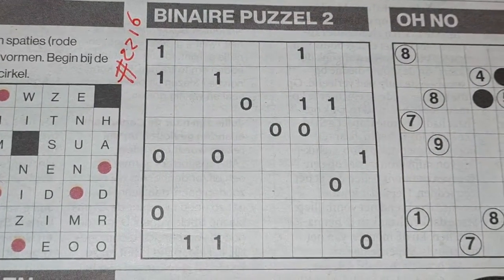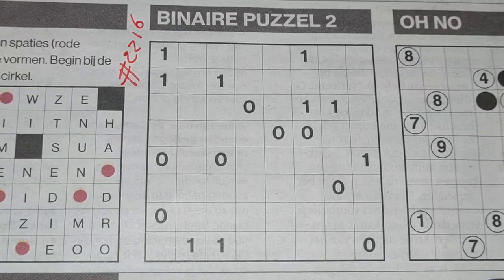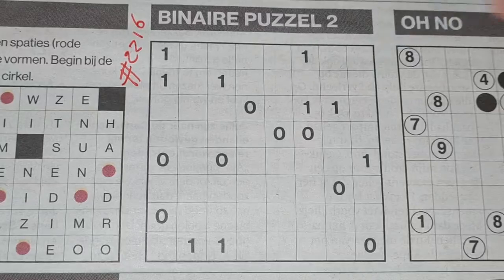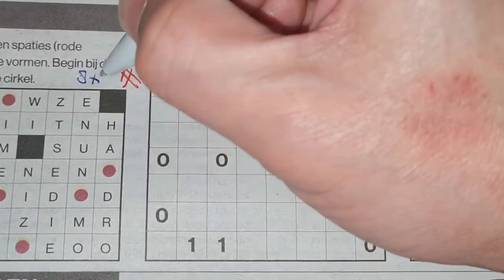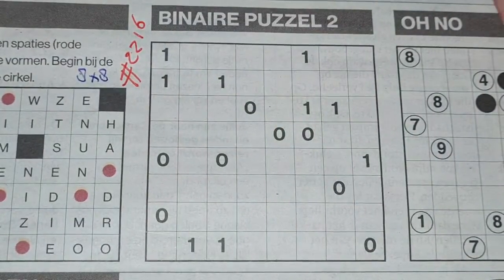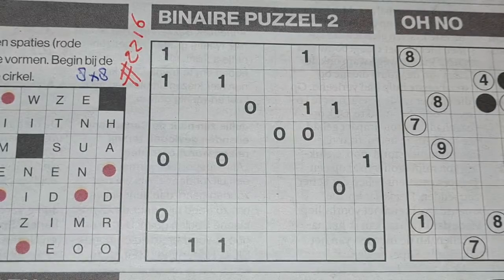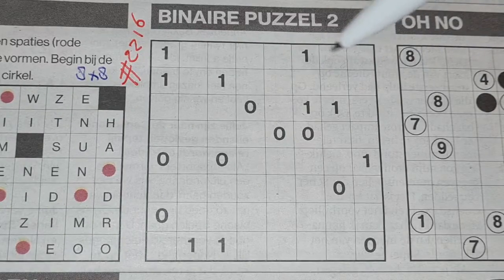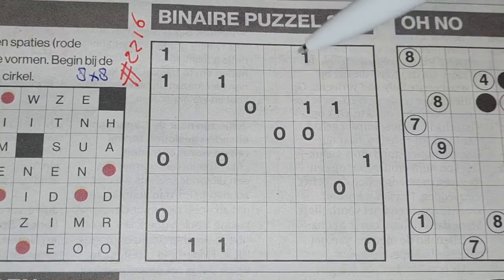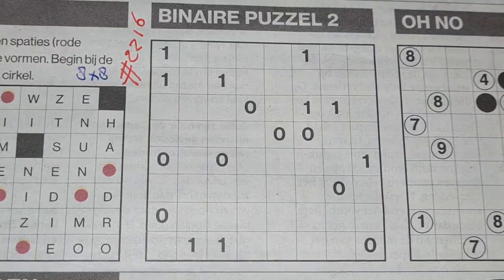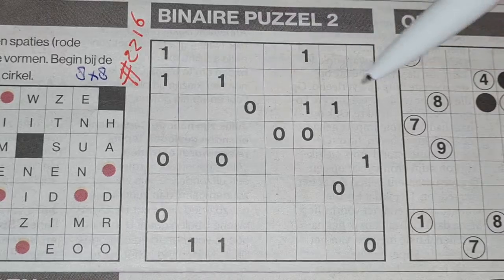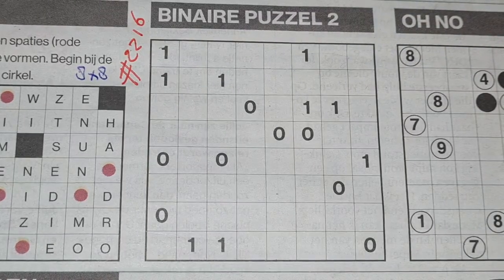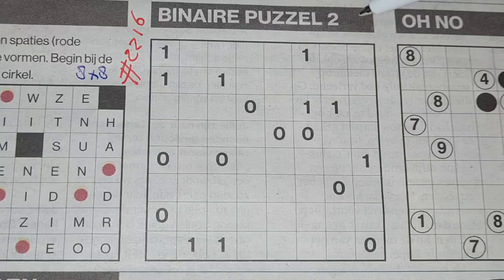2216. Alright. And before I start, let me count 1, 2, 3, 4, 5, 6, 7, 8. It's an 8 by 8 binary puzzle. That means in a row or in a column, there are always 4 ones and 4 O's. Alright, so let's get started.